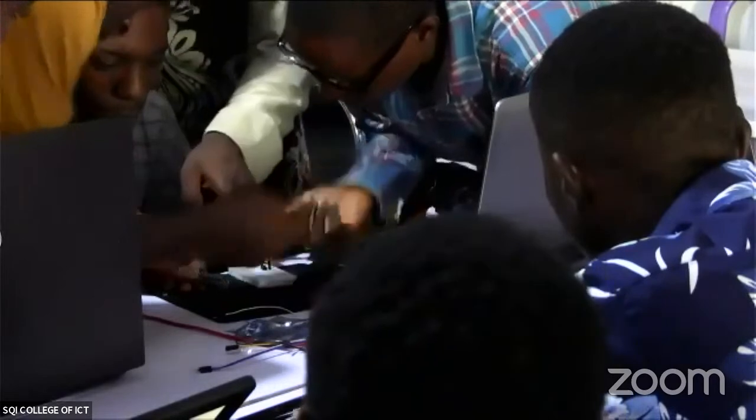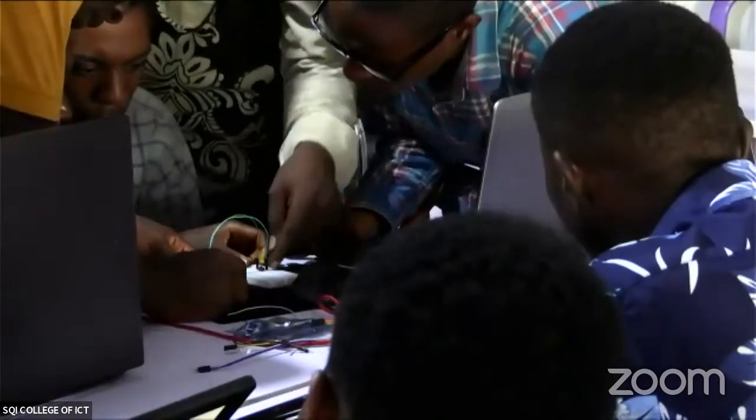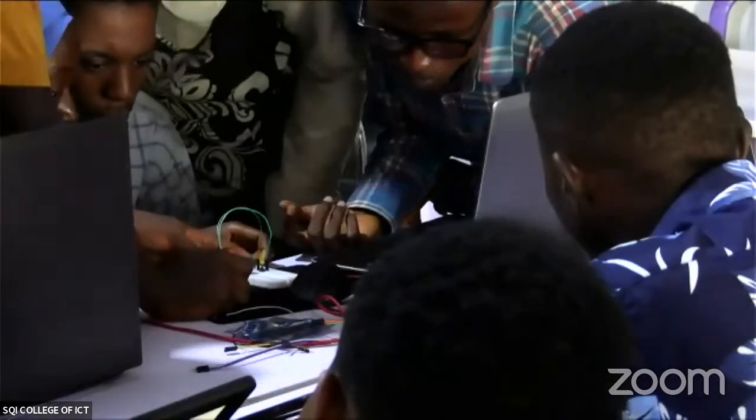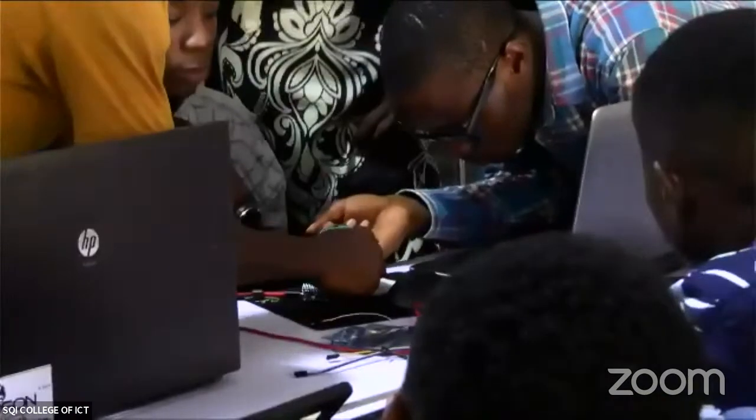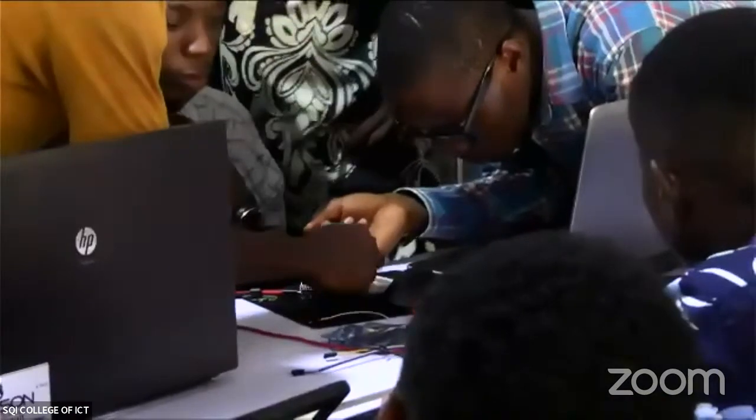This is GPIO, and this is ground, and this is ground.